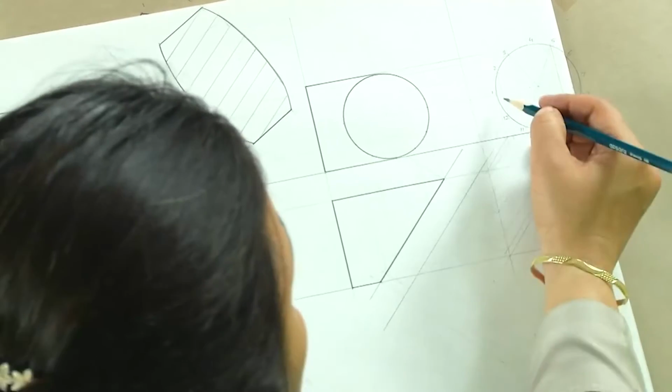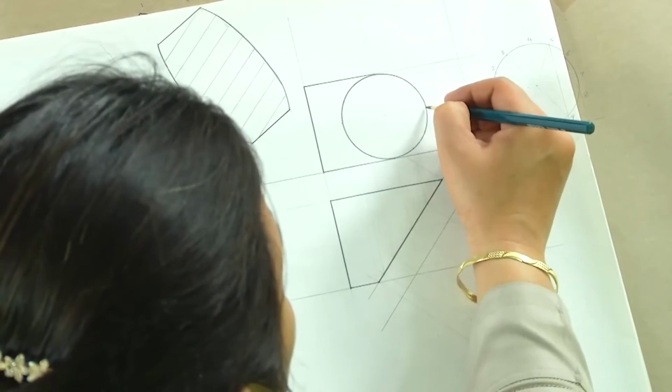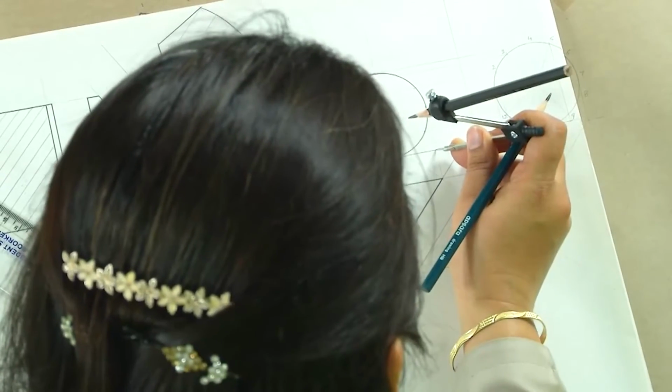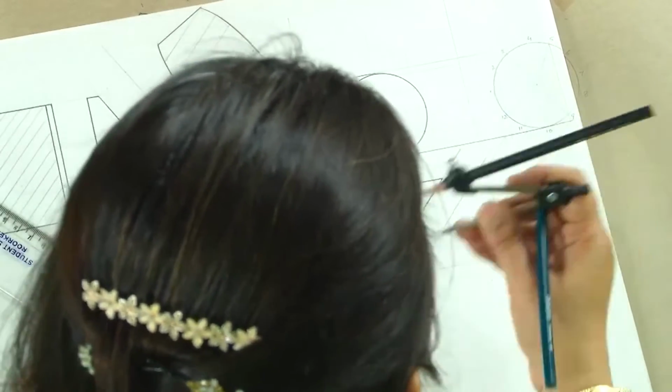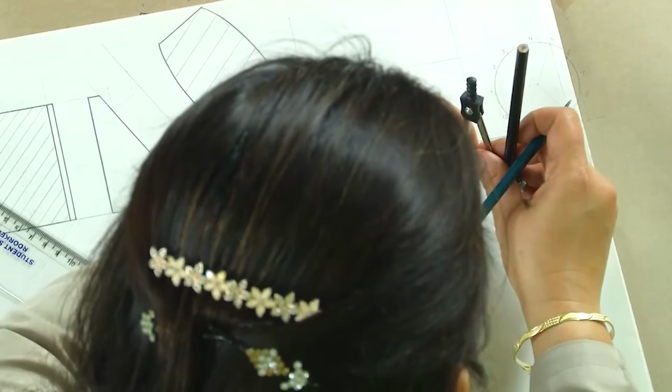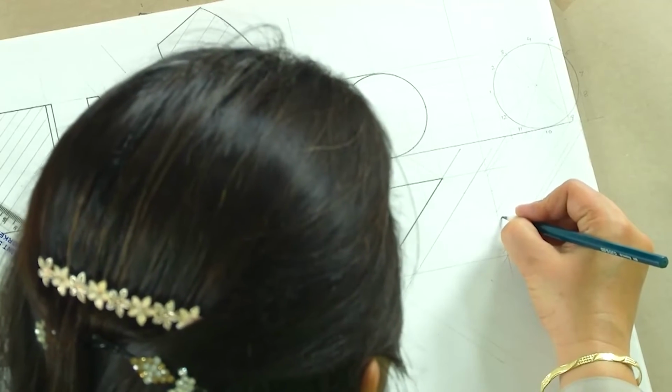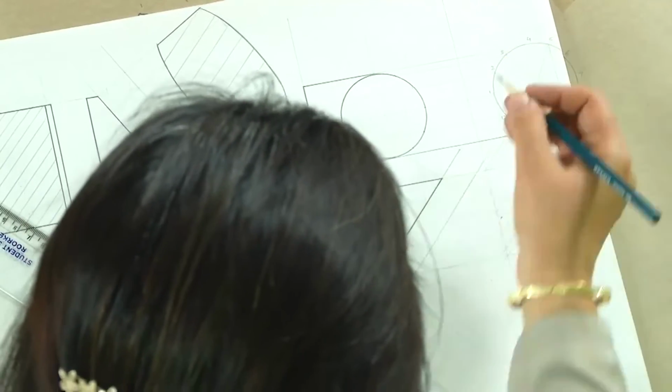So, what we have here, this is 1. So, the distance of 1 onto this, this is our point 1. Now, 12 and 2.